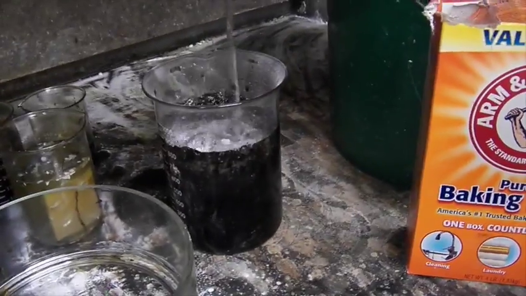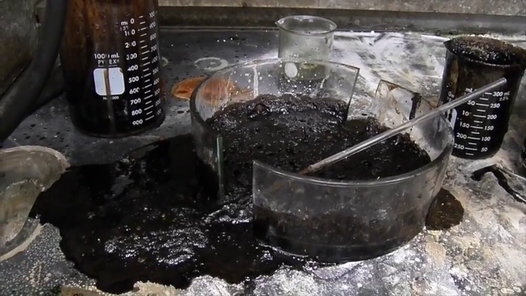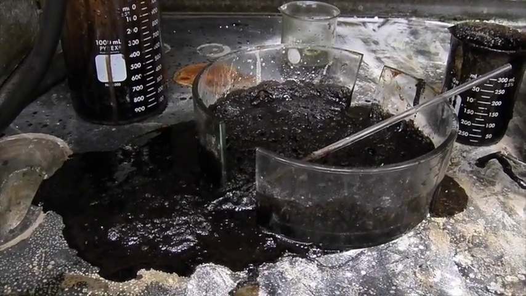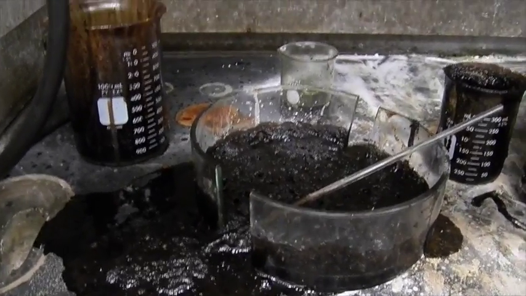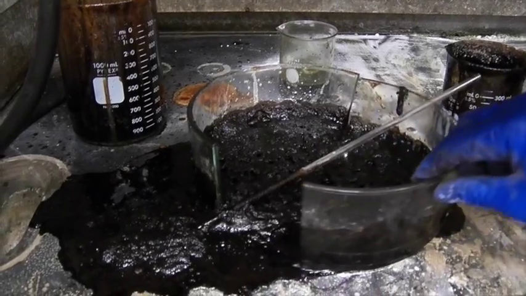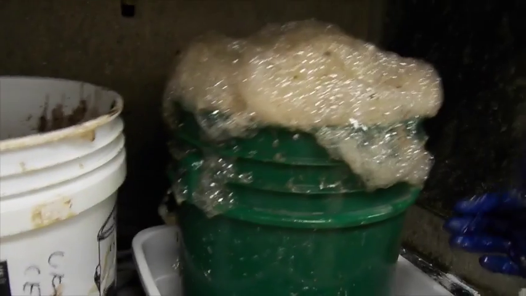Now time for cleanup! Ew, that's real gross. I think somebody should neutralize that. Maybe if we had like a weak base or something, we could neutralize it so that we don't harm all the animals and stuff. Wow, that's really bubbly. Yep, that's what happens when you add sodium bicarbonate to acid and water. It bubbles.